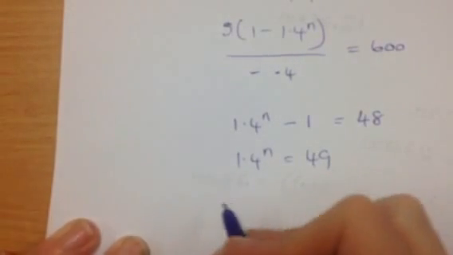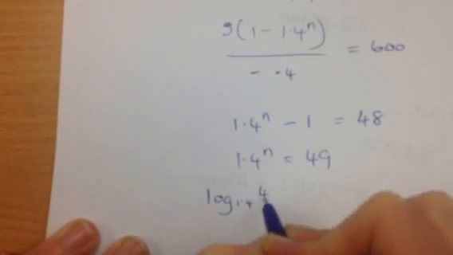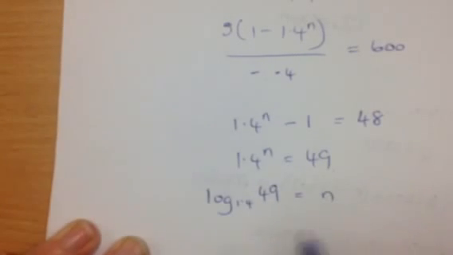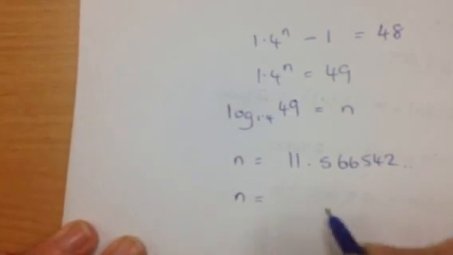And I can introduce my logs. Log in the base 1.4 of 49 is equal to n. I'll end up with n is equal to 11.566542. But obviously he can't get 11 and a bit stones and bring them back. So n is 11.